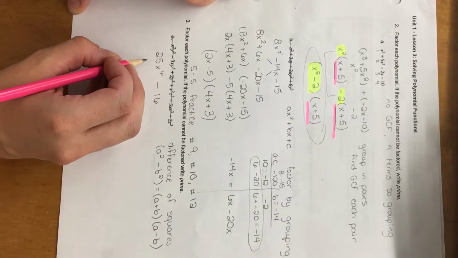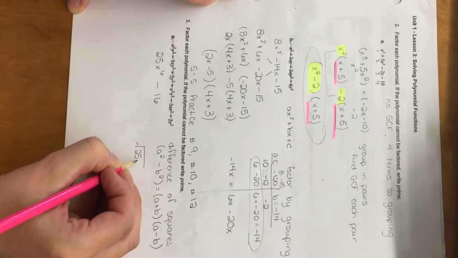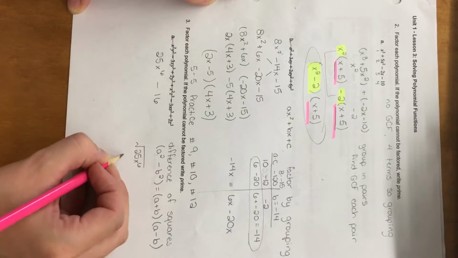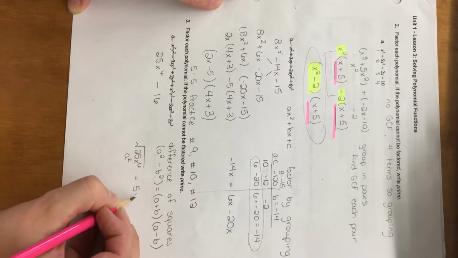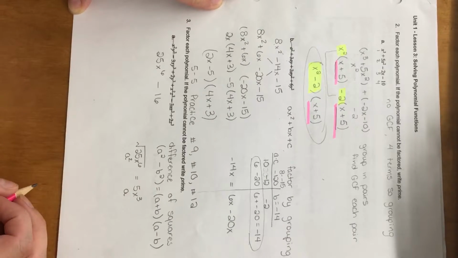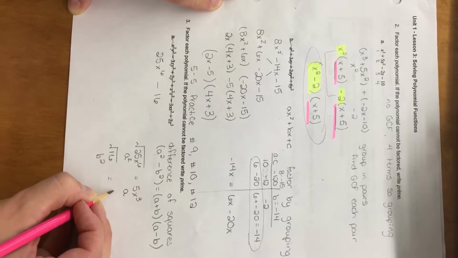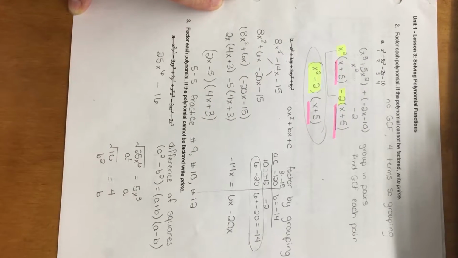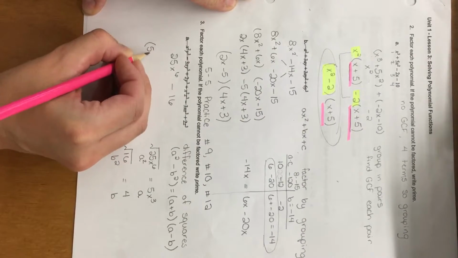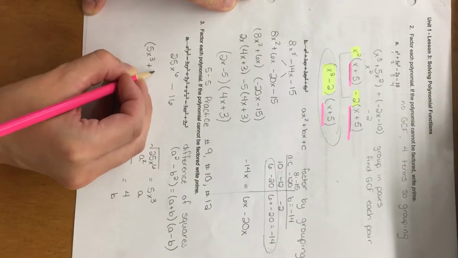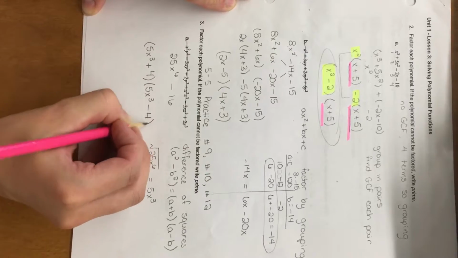So in my example I've written here 25x to the 6 minus 16. If we take the square root of 25x to the 6, this is going to be my a squared. Then I'm going to get 5x to the third. So that's your a. If I take the square root of 16, I'm going to get 4. So that's my b. And from here I can rewrite this as 5x cubed plus 4, 5x cubed minus 4.